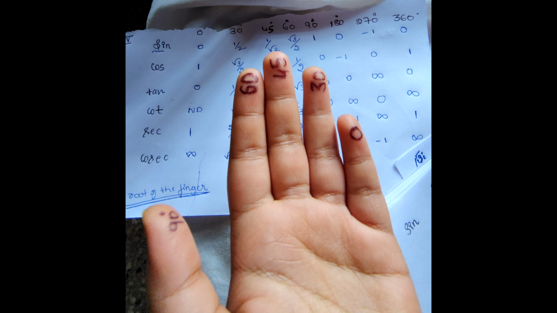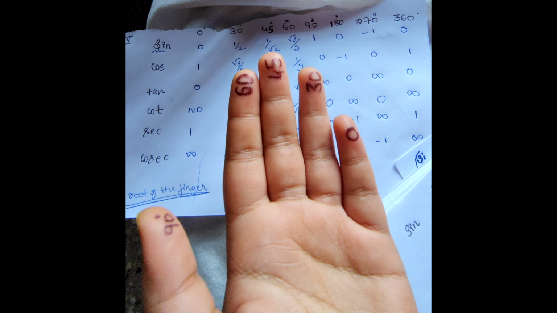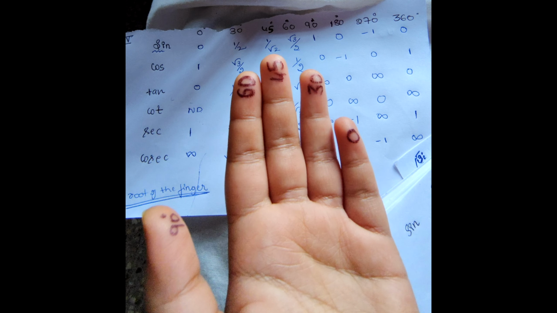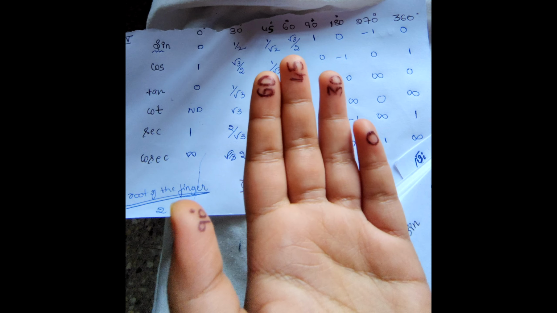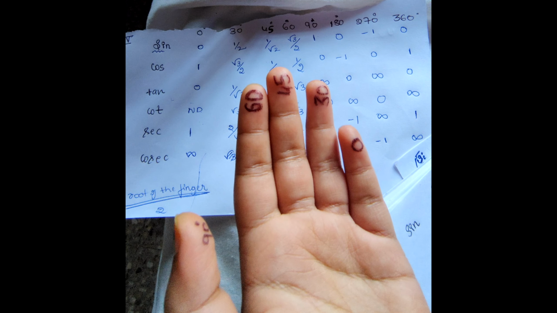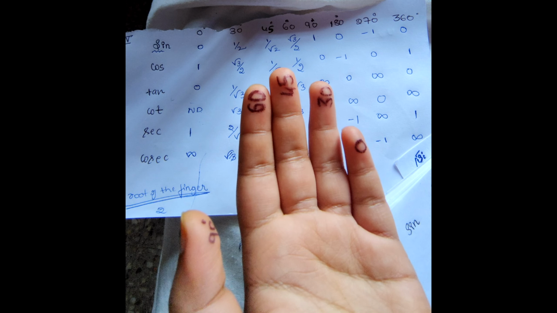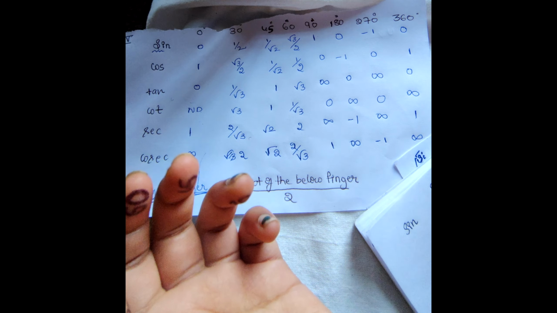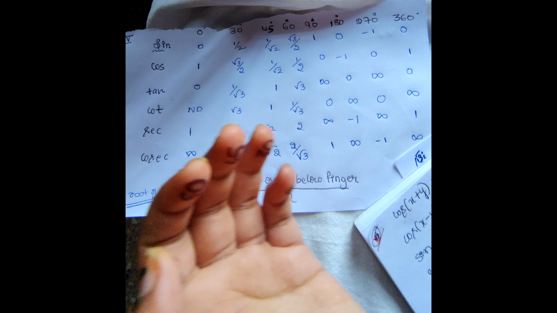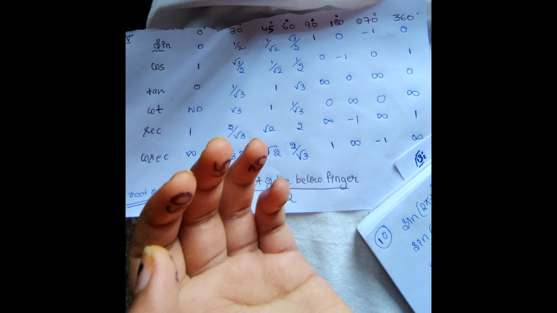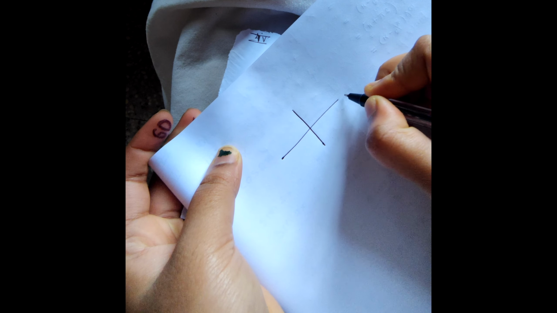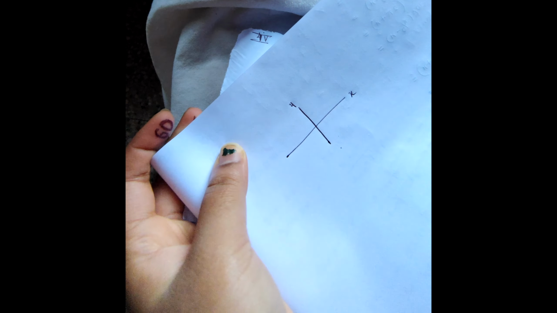So see, for 0 degree, 90 degree, 180 degree, 270 degree and 360 degree, it's very simple to remember. How you will remember is using the axis. Okay, so I just show you how to remember. So we know that this is our x-axis, this is our y-axis.